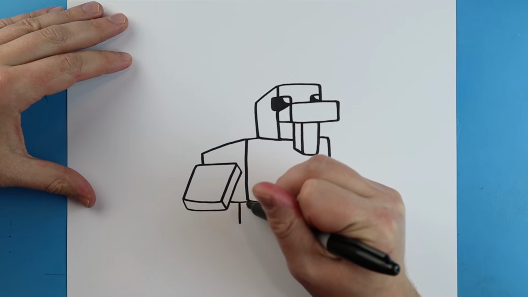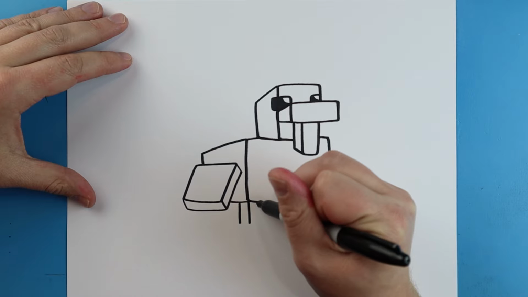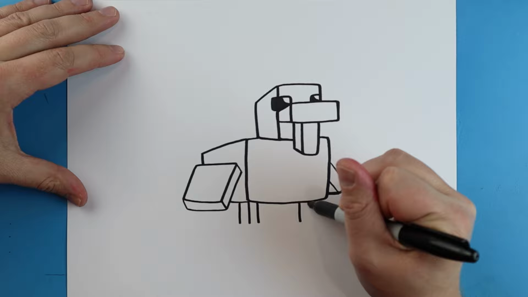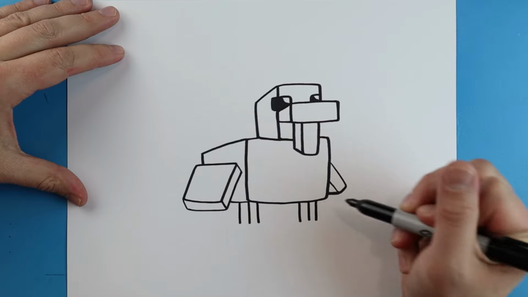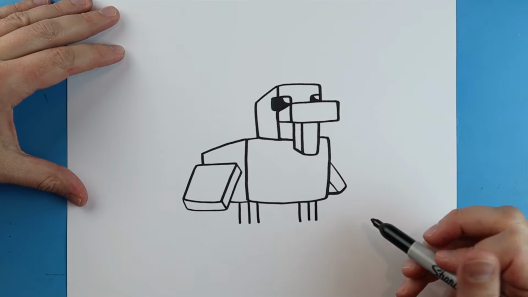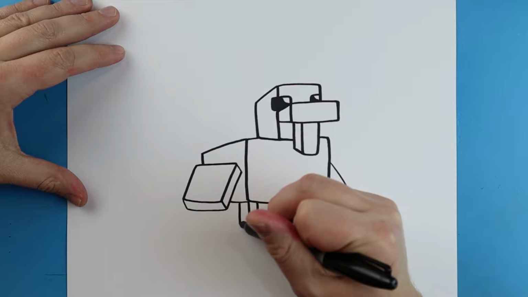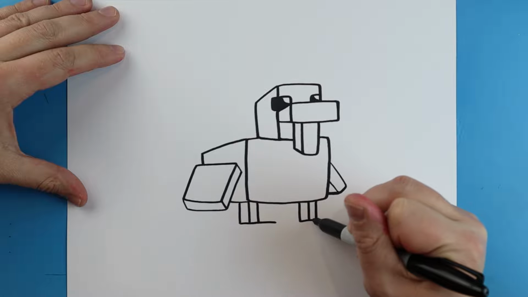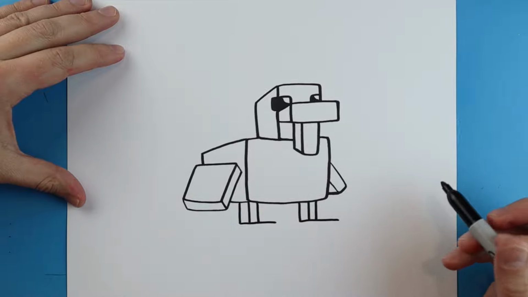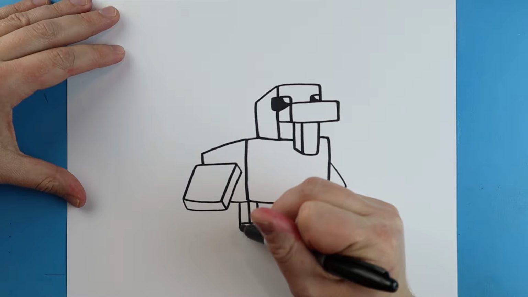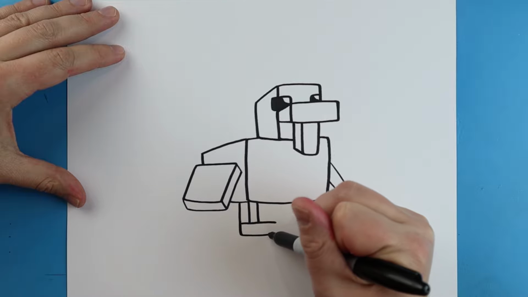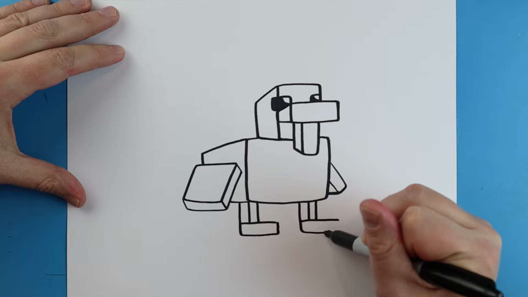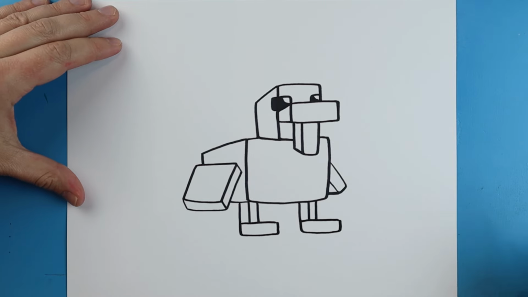Starting here, I'm going to draw 1, 2, and 3 little lines for a leg. And we'll do the same thing here. We're just going to make 1, 2, and 3 little lines. I'm going to make a line that comes across right along the bottom of each one. Then I'm going to make a line that goes down, and then it's going to come over and up. So we go down, over, and then up for the feet.